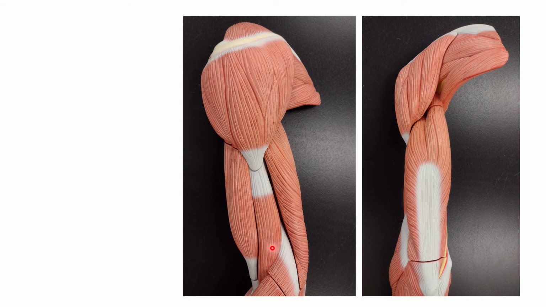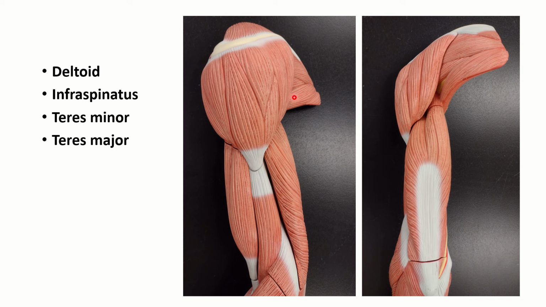So this is the lateral view and this is the posterior view. Deltoid muscle, infraspinatus muscle, teres minor, teres major.